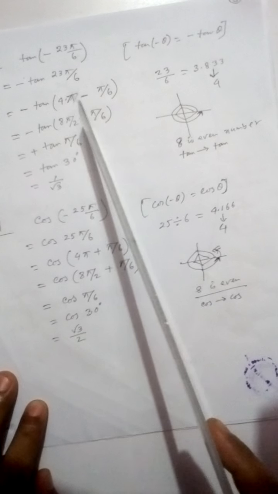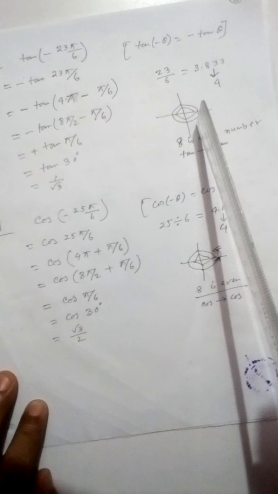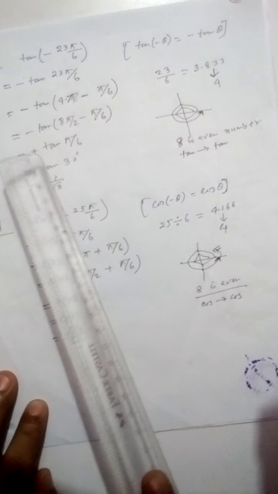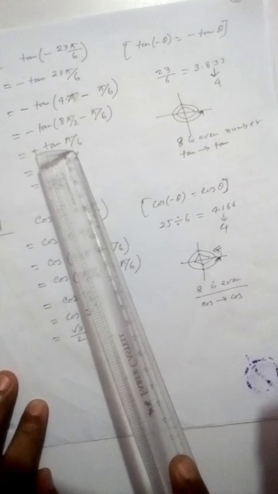In the fourth quadrant tan is negative, and here we have another negative, so minus minus makes plus. The coefficient is n equals 8, an even number, so tan remains tan. So tan pi by 6, that means tan 30 degree.